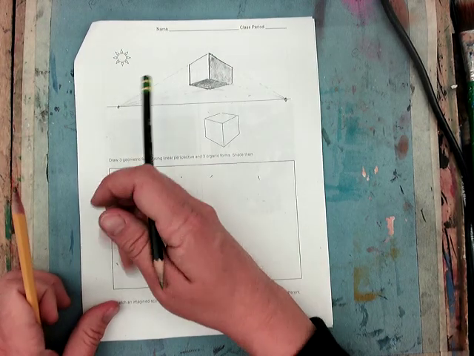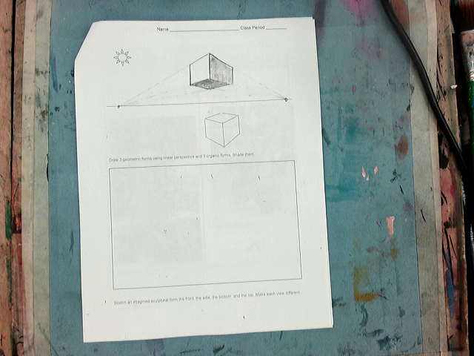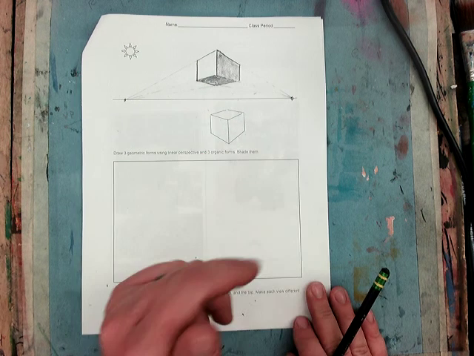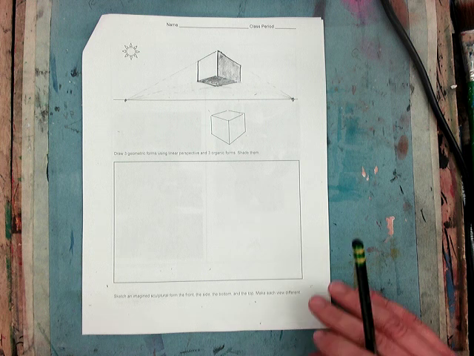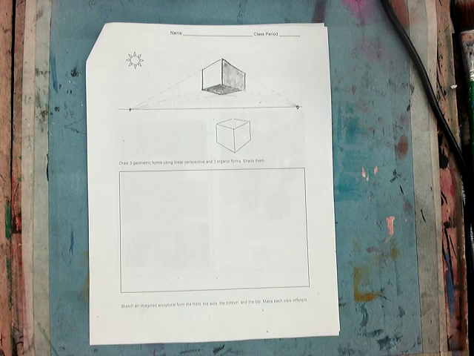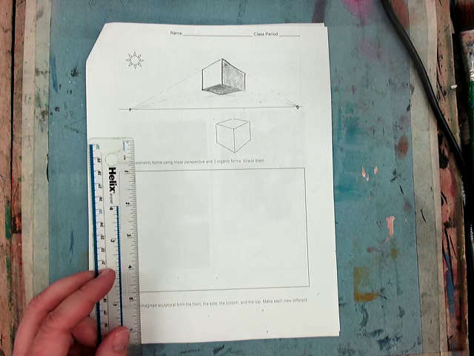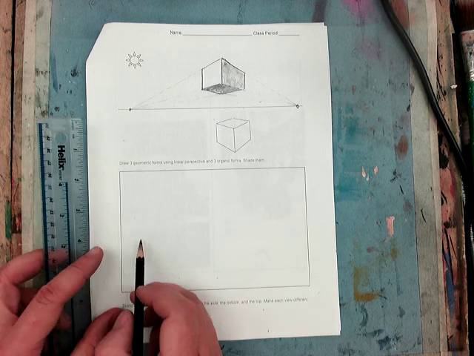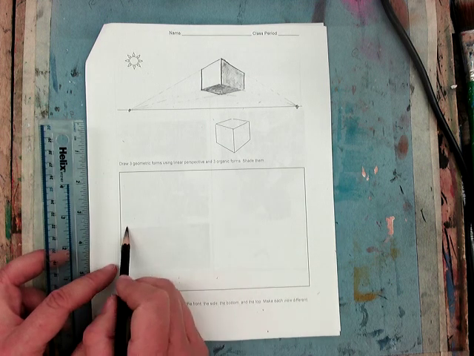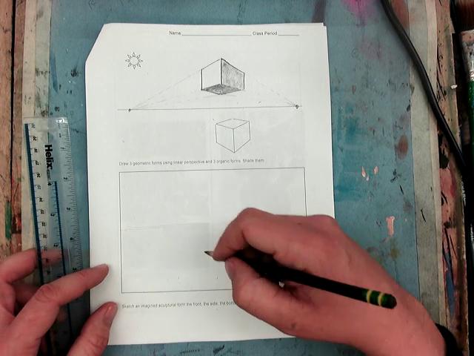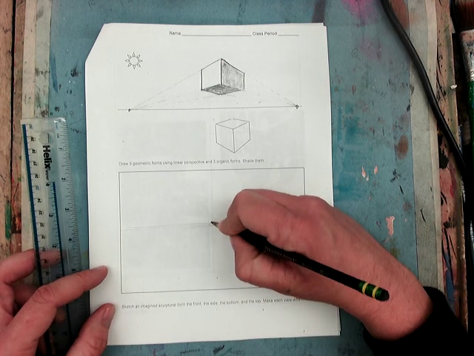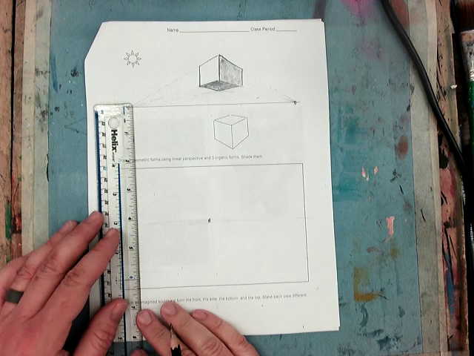All right. Draw 3 geometric forms using linear perspective and 3 organic forms. Shade them. All right. So an example of a geometric form using linear perspective. Let's just keep this simple. We'll do 1 point perspective. Is that all right with everybody? Okay. So our vanishing point will be right here.